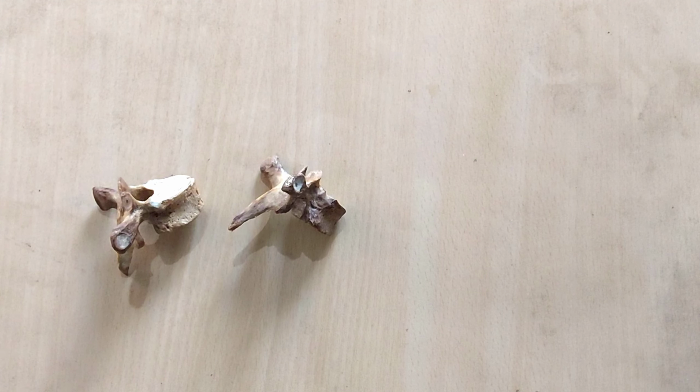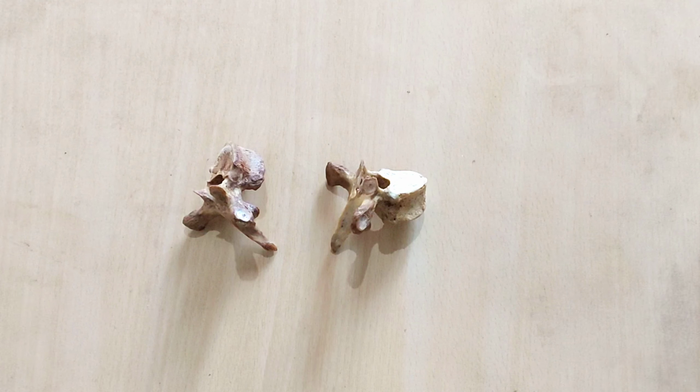Today in this video, we are going to learn the typical thoracic vertebrae. There are 12 thoracic vertebrae, and the second to eighth thoracic vertebrae share common features and are known as the typical thoracic vertebrae. The remaining first, ninth, 10th, 11th and 12th thoracic vertebrae present atypical features. Hence they are atypical thoracic vertebrae.